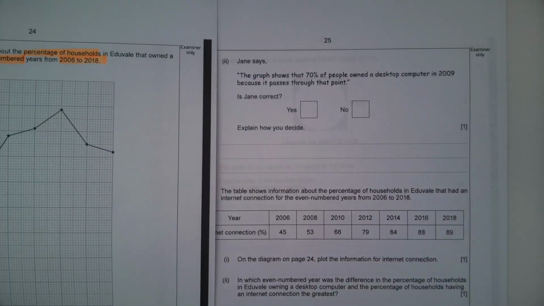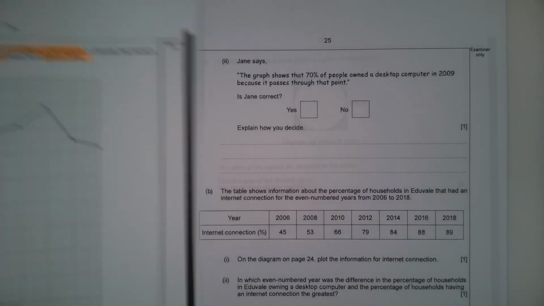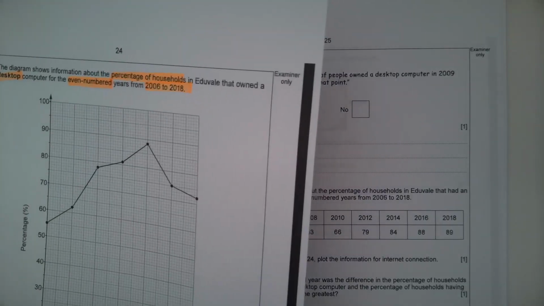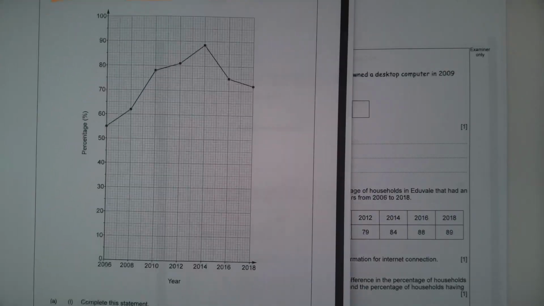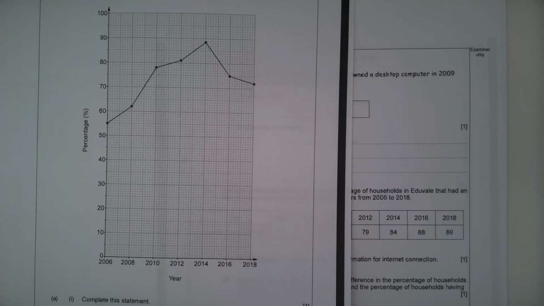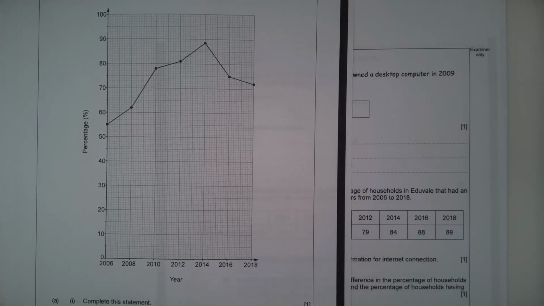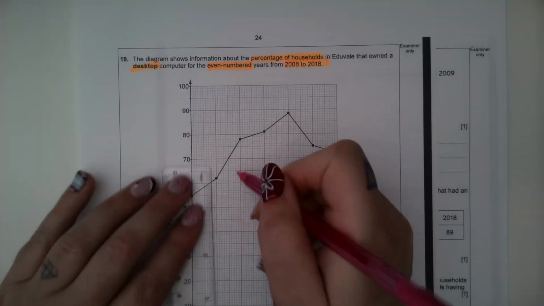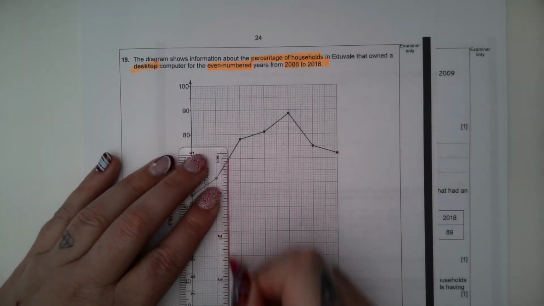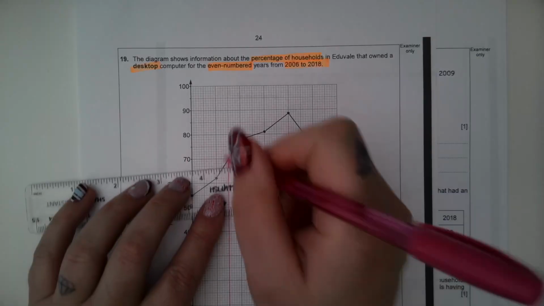Jane says the graph shows that 70% of people owned a desktop computer in 2009 because it passes through that point. Okay. 2009. If we draw a line up.